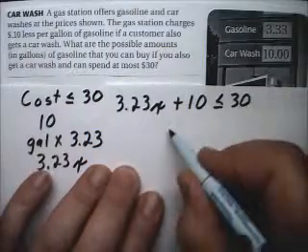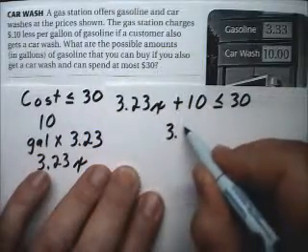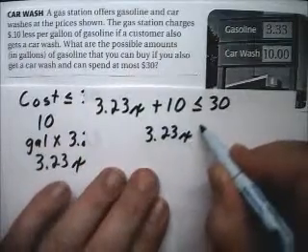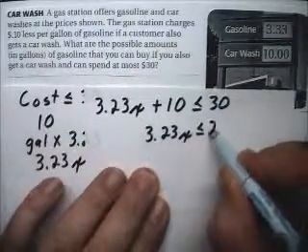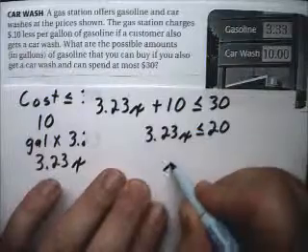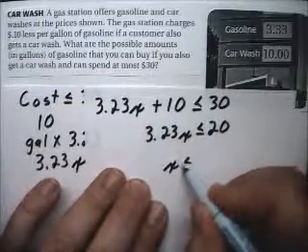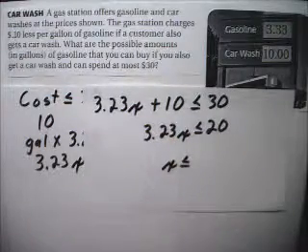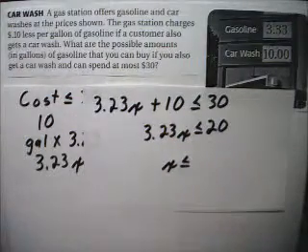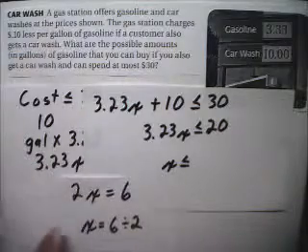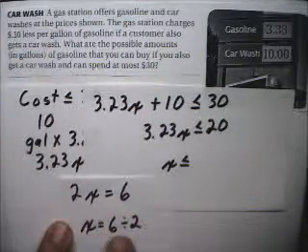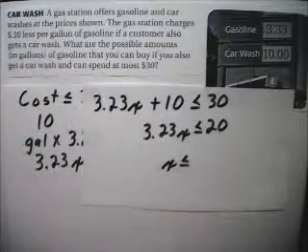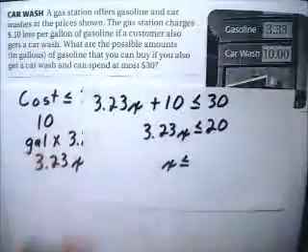I'm going to subtract 10 from both sides. So 3.23x less than or equal to 20. So x is going to be less than or equal to whatever 20 divided by 3.23 is. It's just like this. If 2x equals 6, we had to divide both sides by 2. So here I have to divide by 3.23.